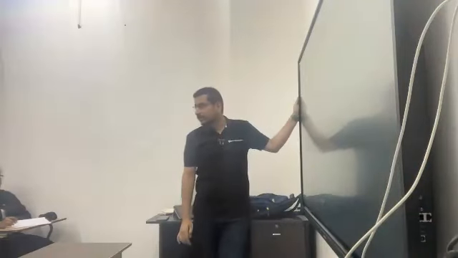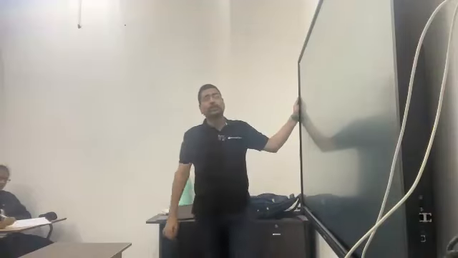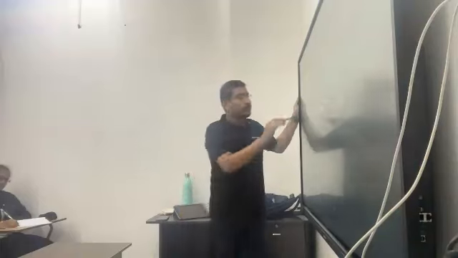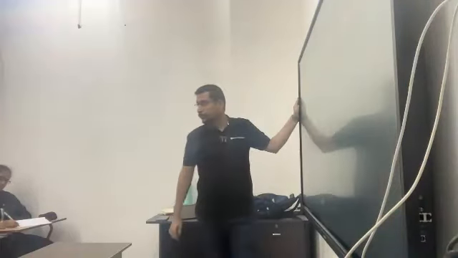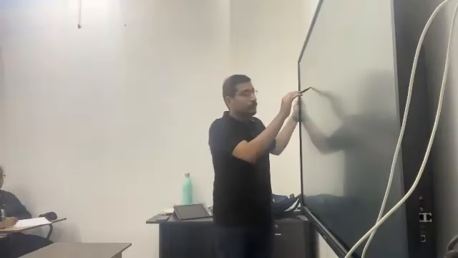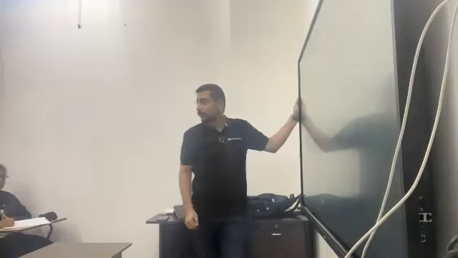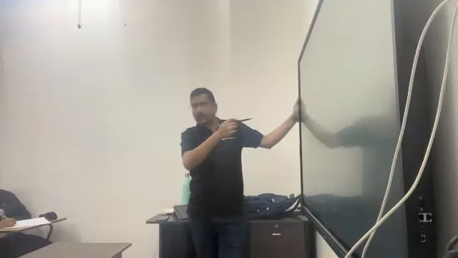So rate is something changing with respect to time. The rate of change of linear momentum of an object is directly proportional to the applied force. So when you apply an external force, it is observed to be directly proportional to whom? Delta P divided by delta T. What does delta stand for? Change. So delta P means change in linear momentum by change in time.